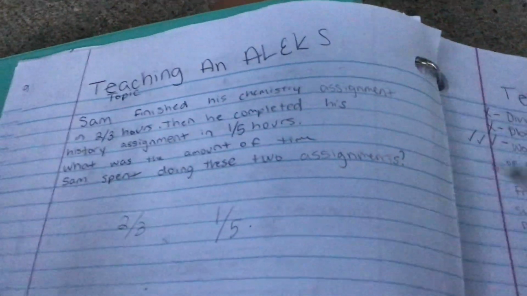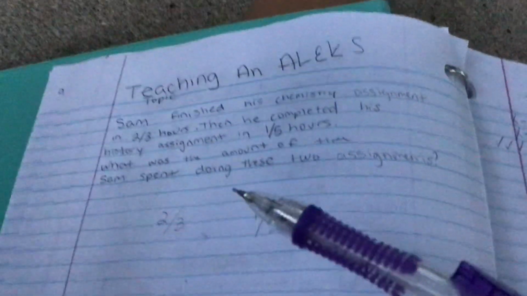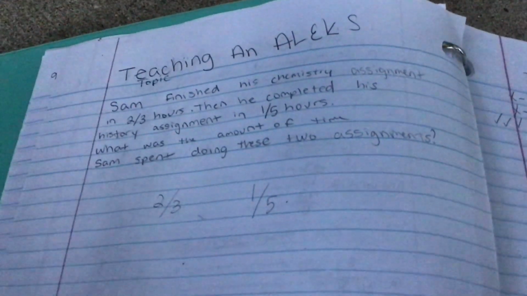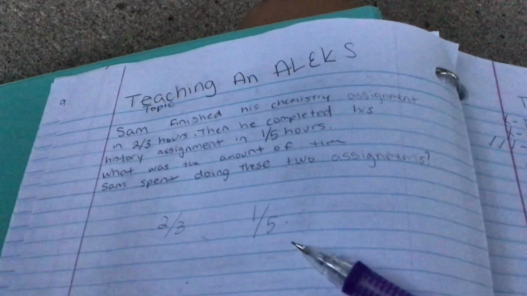Sam finished his chemistry assignment in 2/3 hours. Then he completed his history assignment in 1/5 hours. What was the amount of time Sam spent doing these two assignments? So I already wrote down the two fractions, which is 2/3 and 1/5.